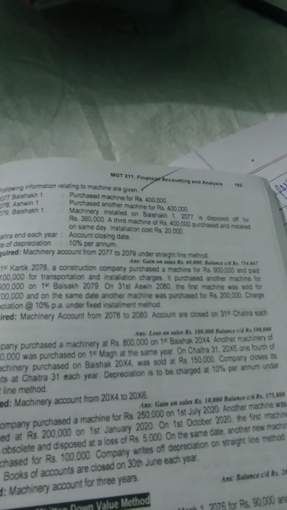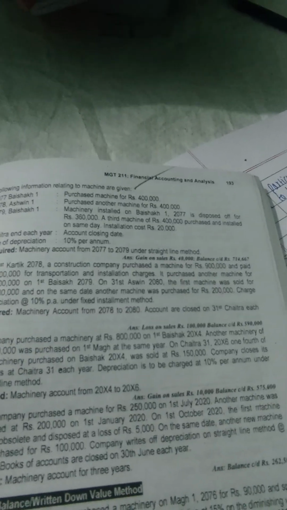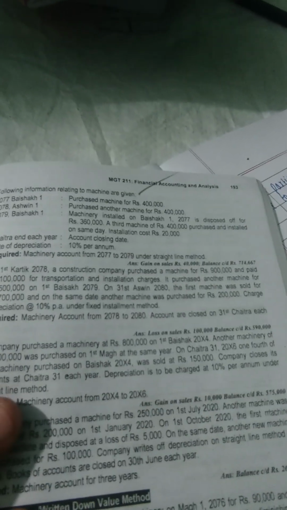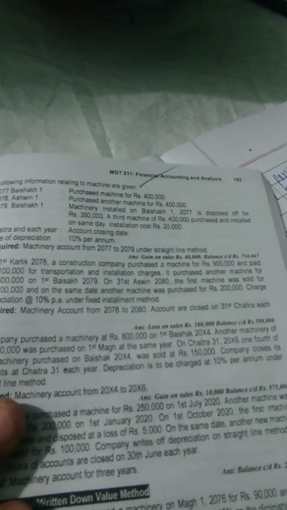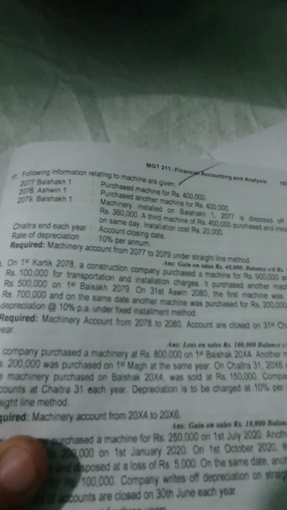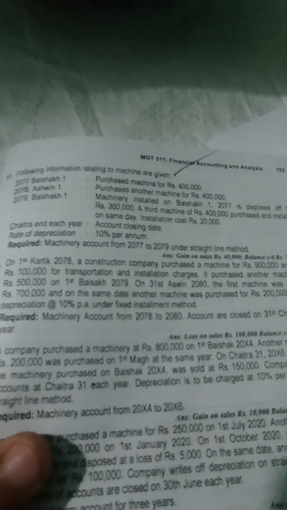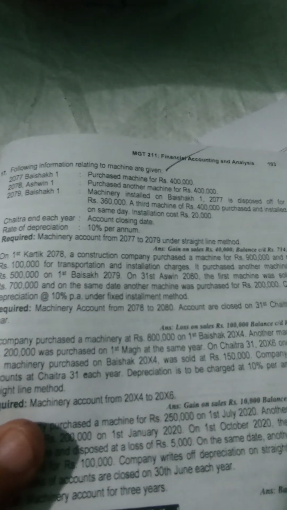So I've already solved the problem, and I'm going to guide you through each entry in this depreciation format for the straight line method. There is 10% per annum depreciation, and it's a straight line method, so remember that. So we're going to move to the solution part.